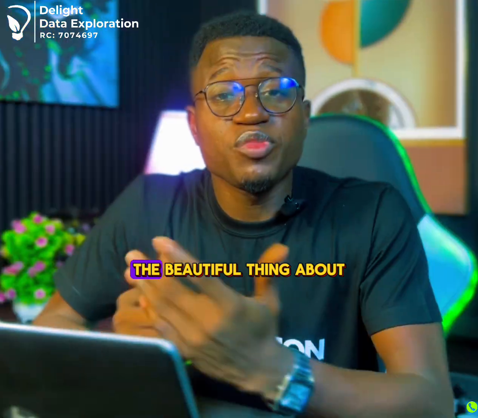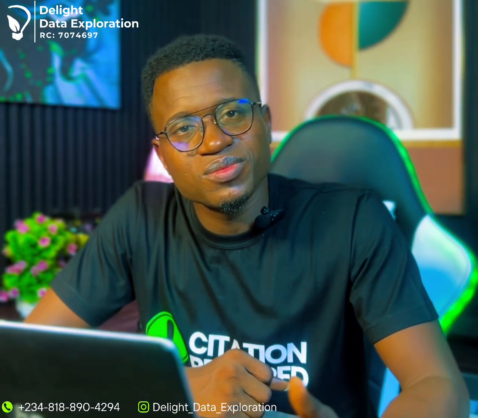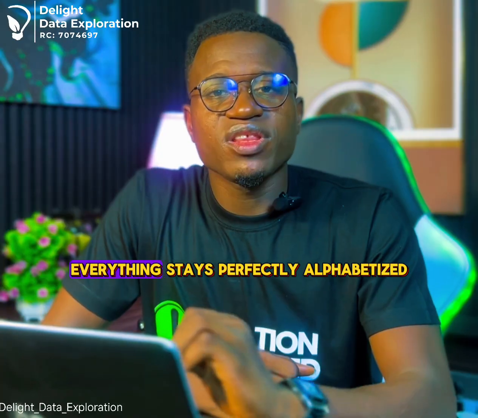You're welcome. The beautiful thing about this method is that once you set it up, adding new terms is really simple. Just mark the term, add its definition, create the bookmark, and link it up. Everything stays perfectly alphabetized and formatted consistently.